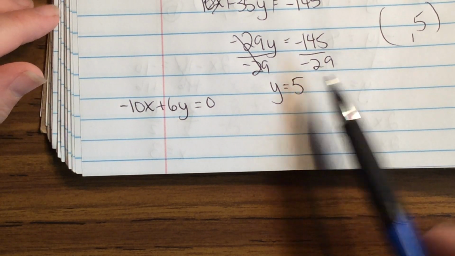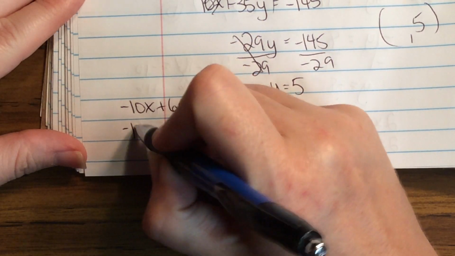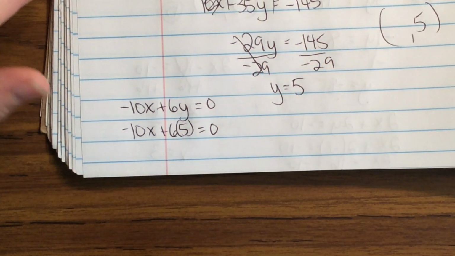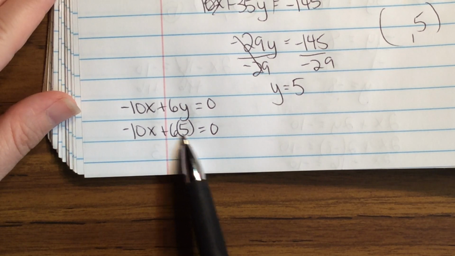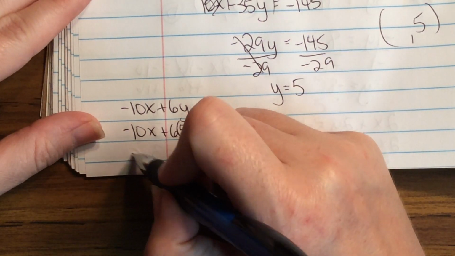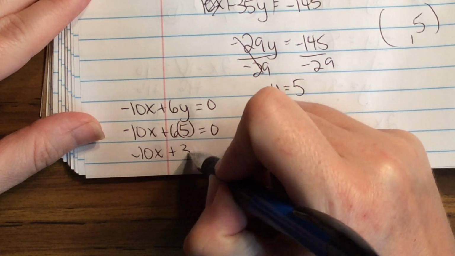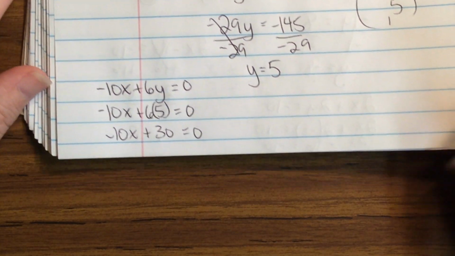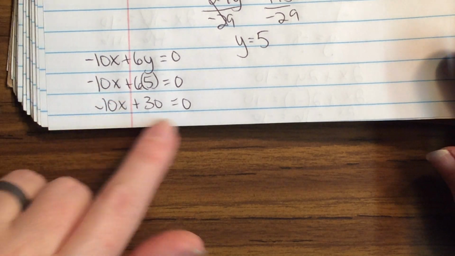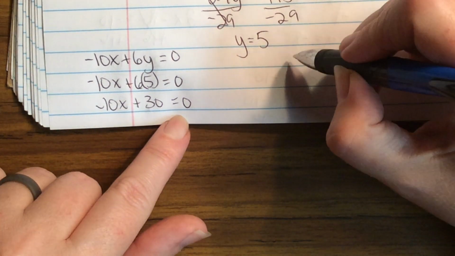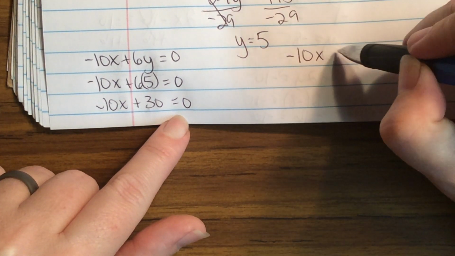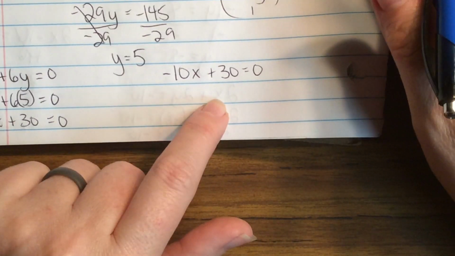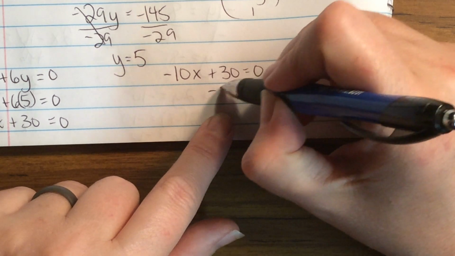Then I'm going to put 5 in for y. Well, 6 times 5 is 30. So I'm going to get negative 10x plus 30 equals 0. I'm running out of room, so I'm going to rewrite this over here. Well, I have to subtract 30 from both sides.